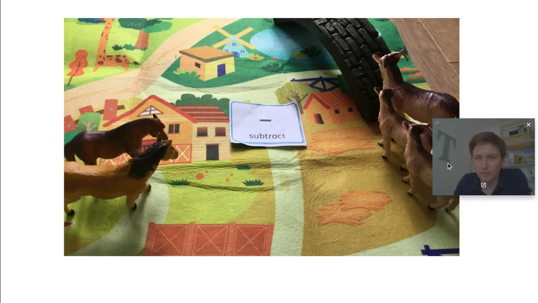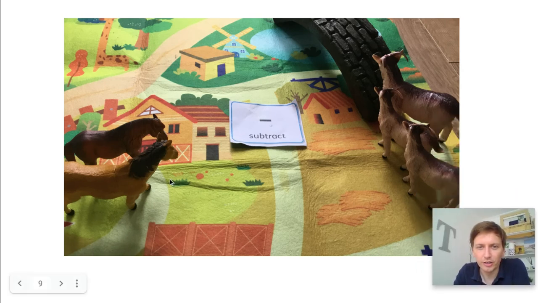Okay, now here are some farmyard animals. Can you work this one out? So how many do we start with here? Can you count how many horses and how many billy goats we've got all together? And look, here's the clue. We're going to take away. And there's a bridge here. So I wonder if maybe the billy goats are going to be going to find some tasty grass. If you think you can solve this yourself, you can pause it and go ahead.